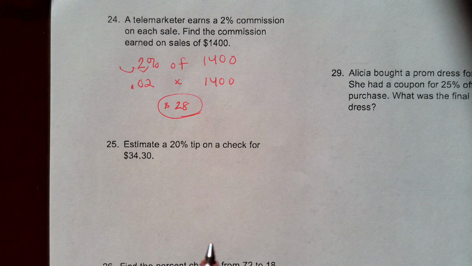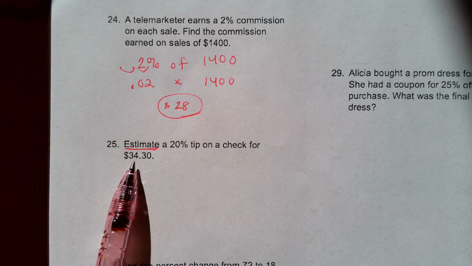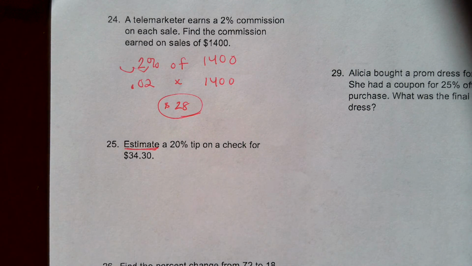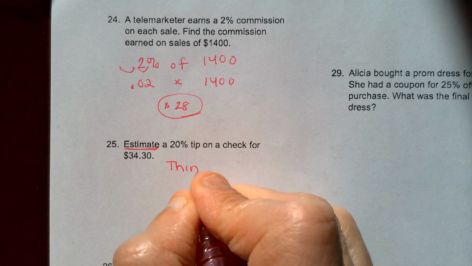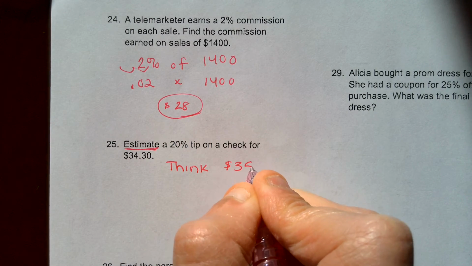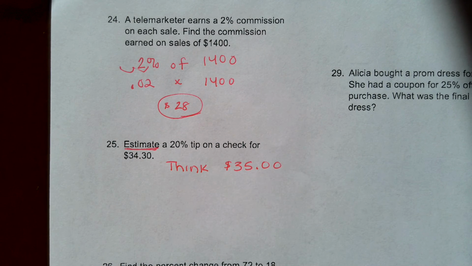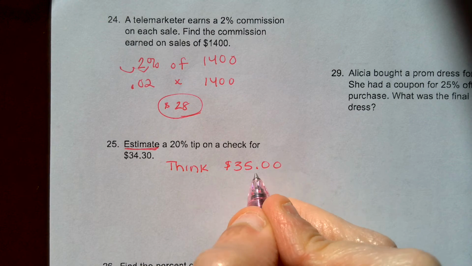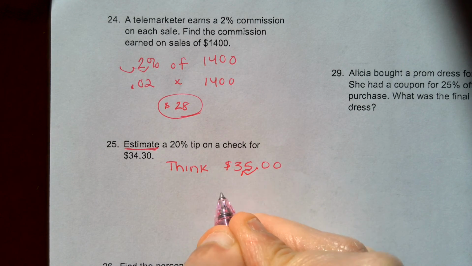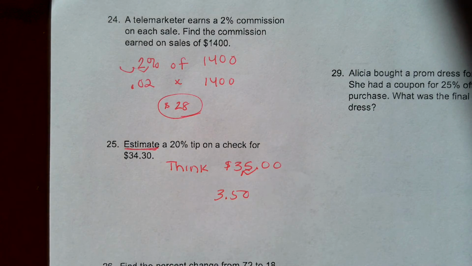Now when you get to this one, notice it does say estimate, and I do want you to estimate. So 20% on a check. Remember, we can round this. So if we see $34.30, we can think $35. Because then you can easily get 10% by shifting the decimal 1 spot in your head. So if you shift it 1 spot in your head, you see 3.50.